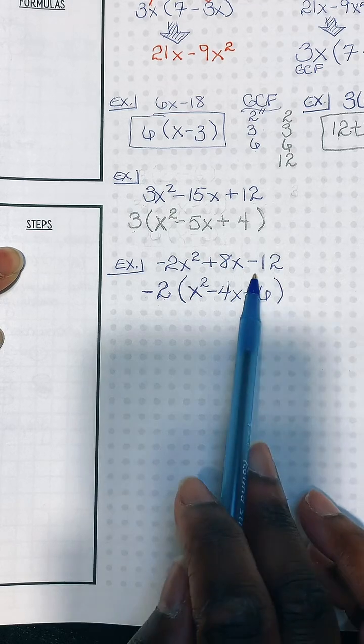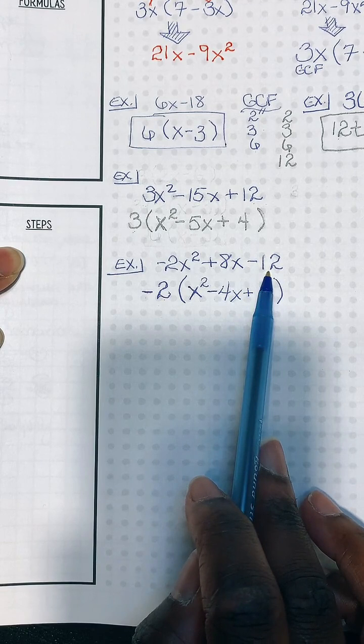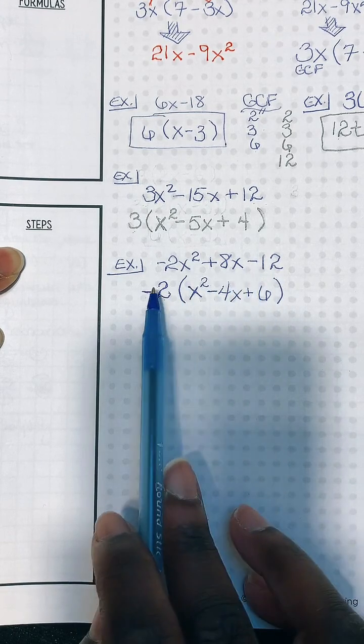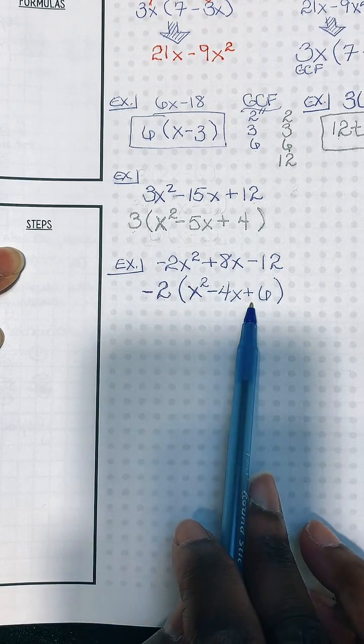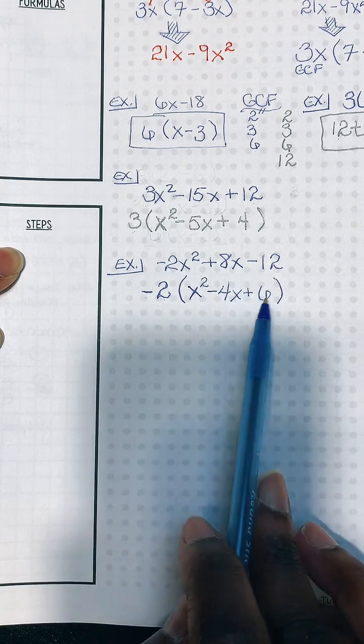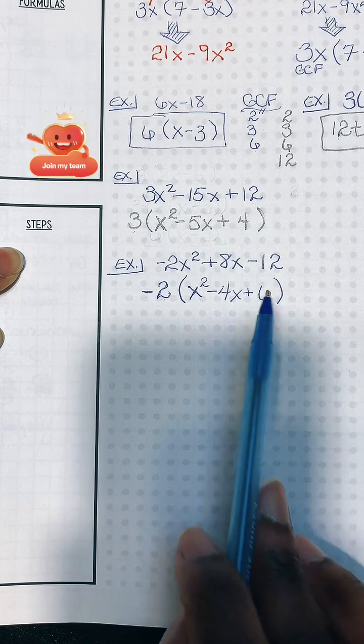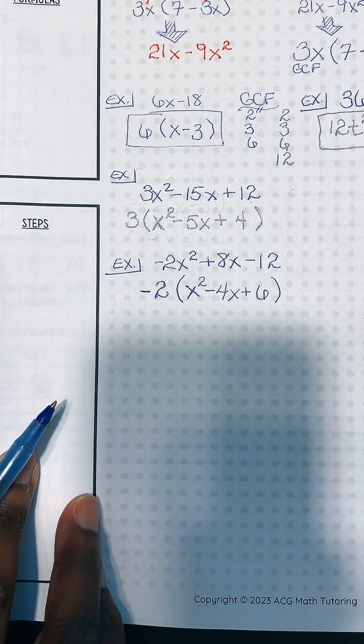Now, here's the thing. Remember, this 12 was a negative. The minus sign acts as a negative. So a negative divided by a negative is going to turn to a positive. When the signs are the same, your result is always going to be positive.